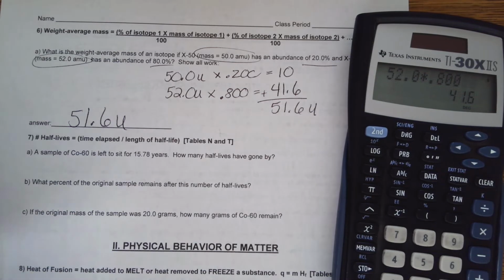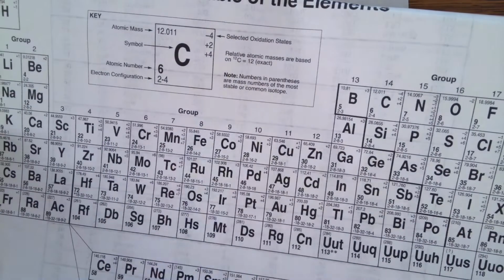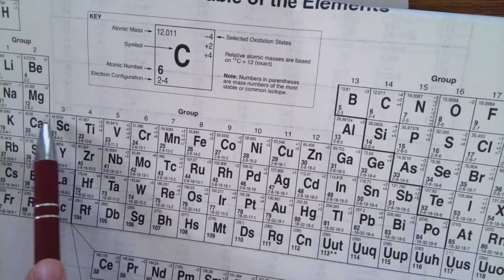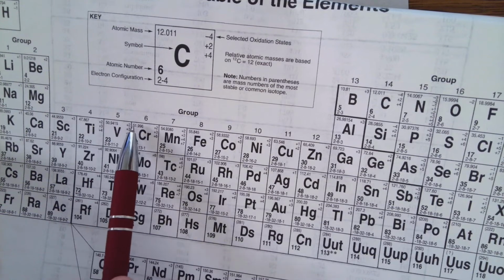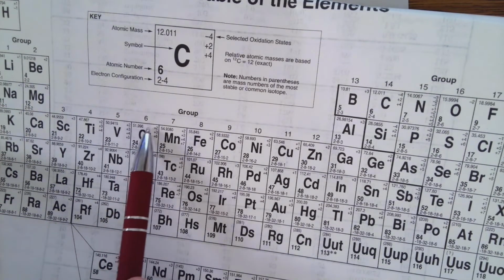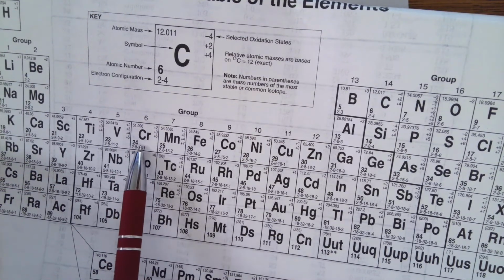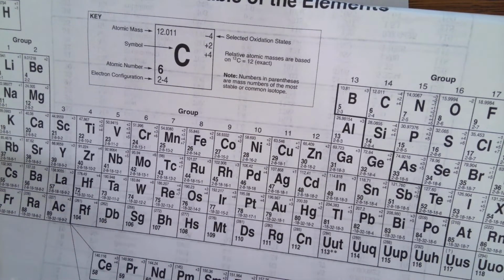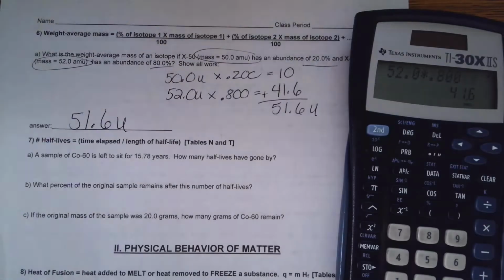Now, what if the question asked you, I want you to tell me what element that is? So what you'd have to do is look at atomic masses, right? And so this is 51, this is 52, basically, this is 55. So technically it would be closest to this, but if you were asked this question, it would be much closer than this example I'm giving you. So, but that is how you would find it, okay?